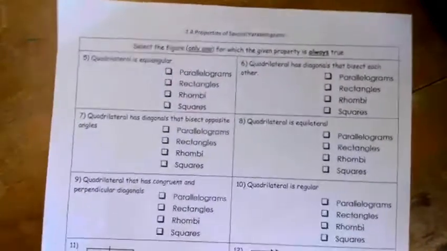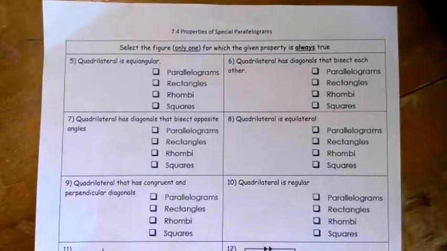For this one, we are selecting only one figure that gives you the property that is always true. All right, just one figure that is always true. So take a second, pause the video, try out these first 6.